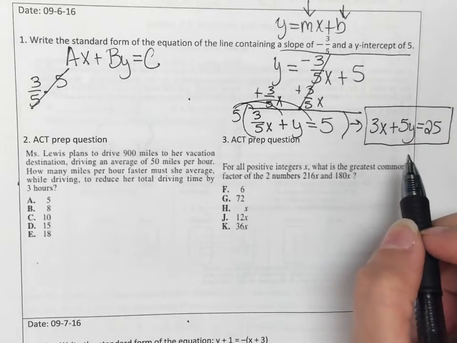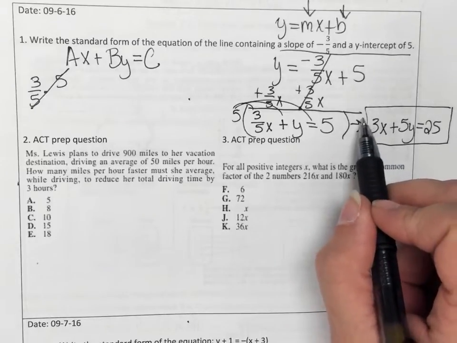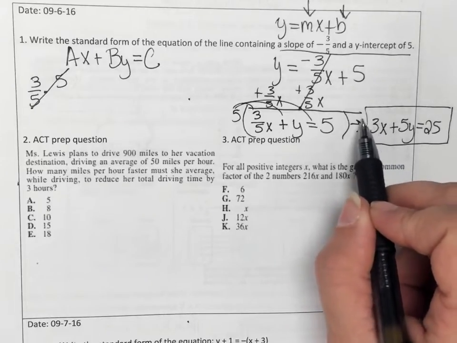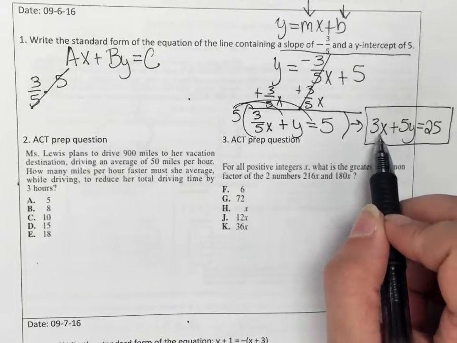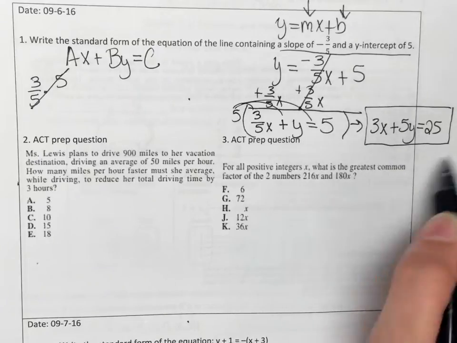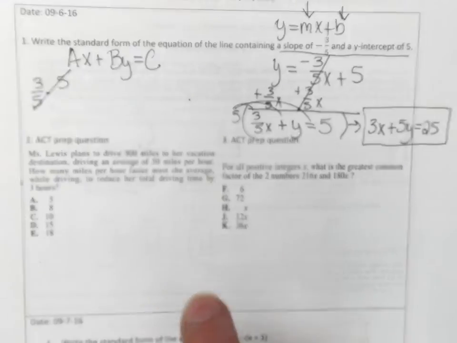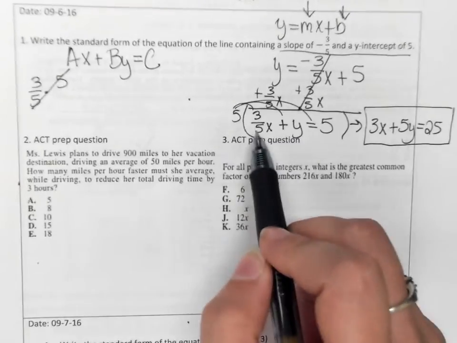Standard form could not have fractions, which we got rid of those, right? It can't have a leading negative. Did I get rid of the leading negative? Yep. It can't have a GCF other than 1. Is my GCF only 1 between 25, 5, and 3? Yes, that's why it was my answer, okay? Everybody good? A lot of you on your quizzes forgot to get rid of this fraction on standard form, okay?